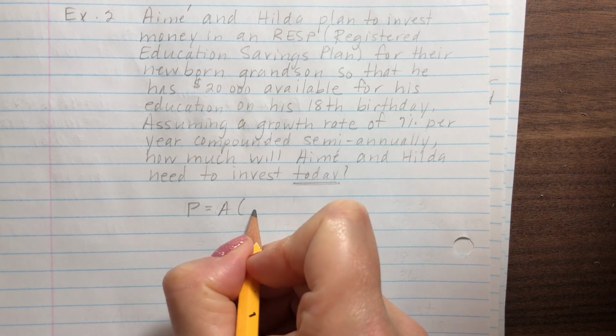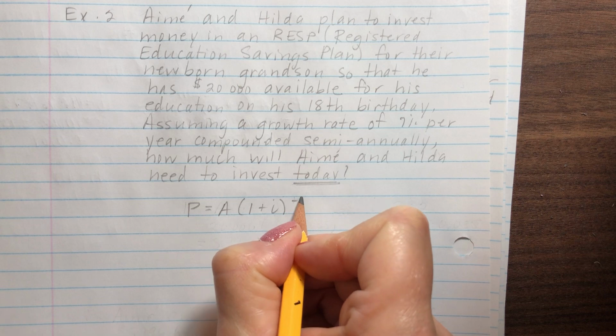So P is equal to A times (1 plus i) to the exponent negative n.